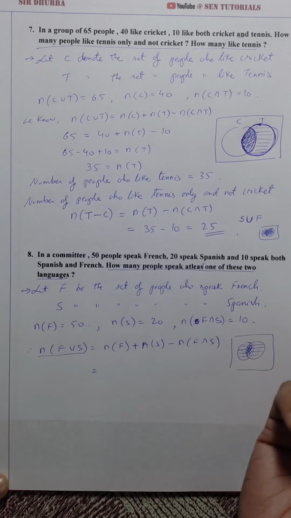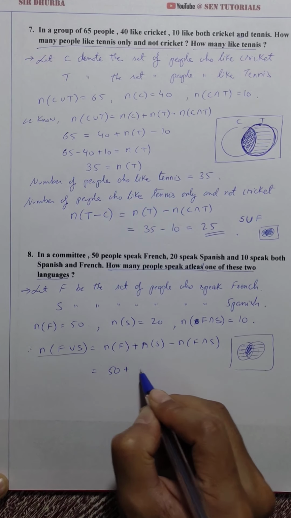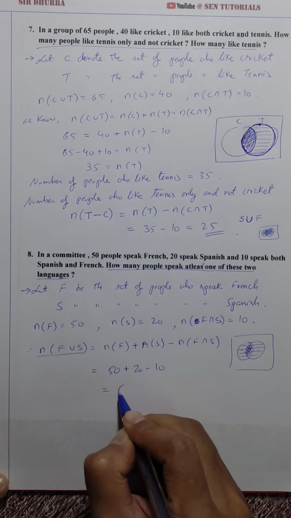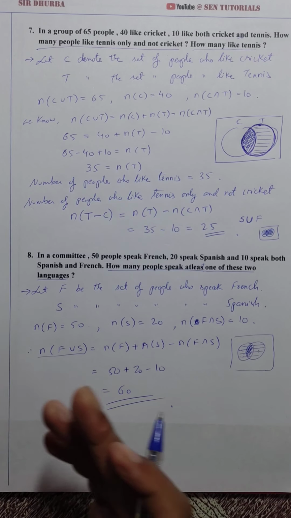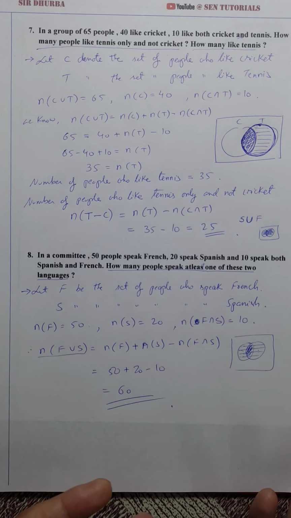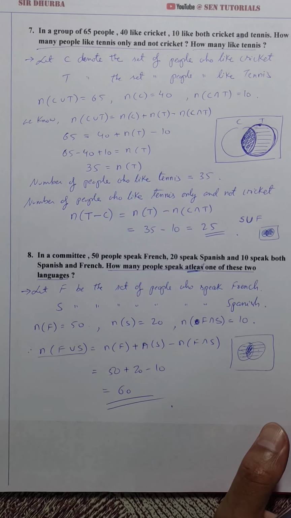That's what at least means. So 50 plus 20 minus 10, 60. So we have 60 people who are speaking either Spanish or French, or maybe both also. At least.